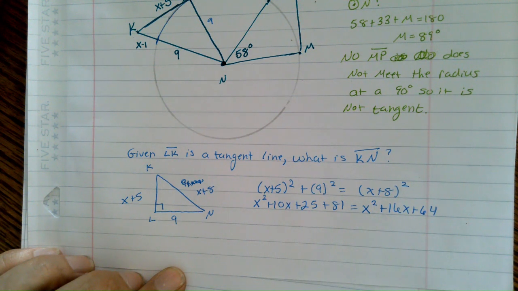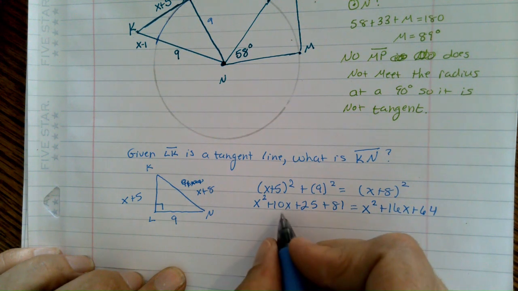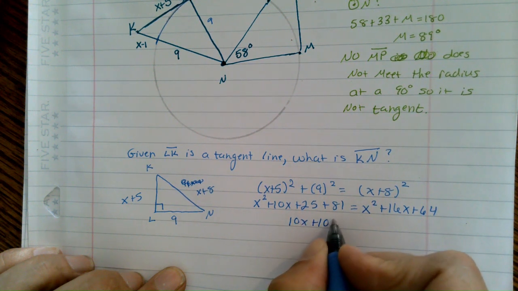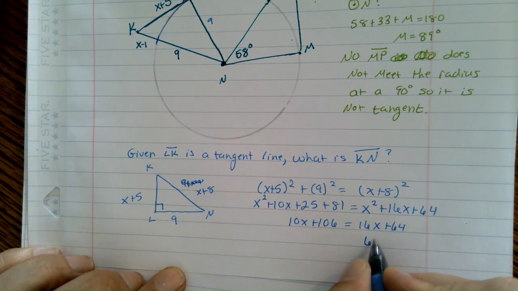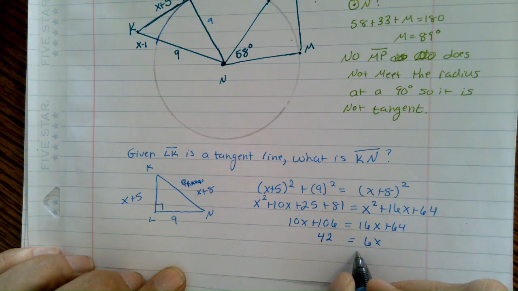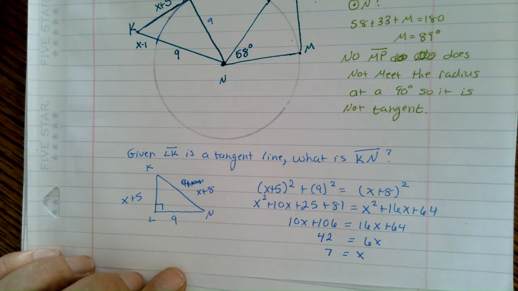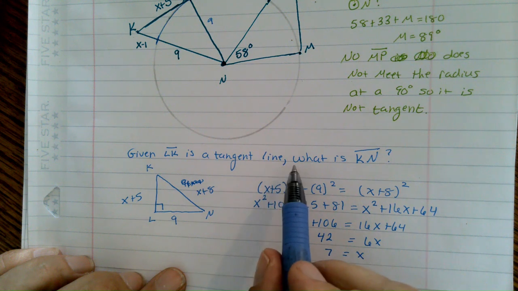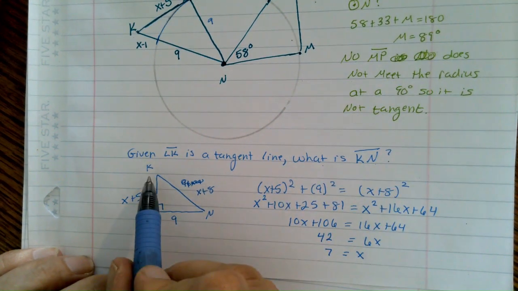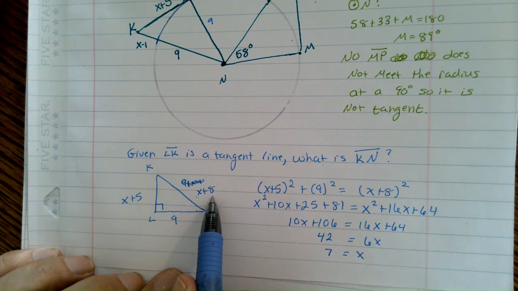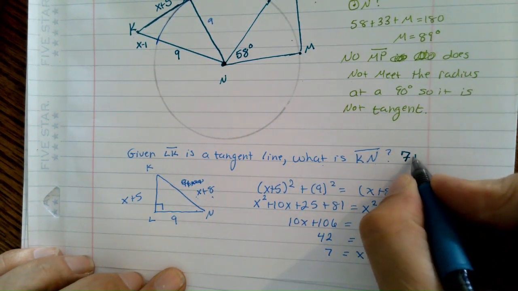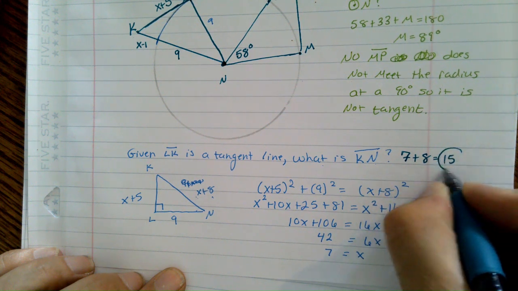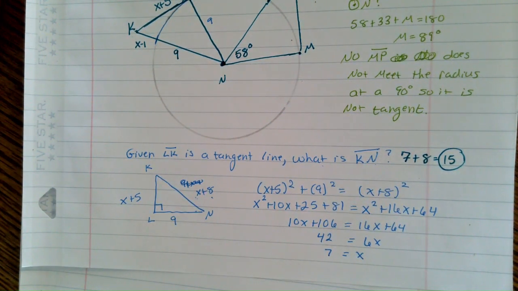When we subtract our x squareds from both sides, they cancel out. Here we'd have 10x plus 106 equals 16x plus 64. So that would give us 6x equals 42 and x equals 7. Did we answer the question? What is K to N? Well, K to N was going to be our x plus 8. So no, we haven't answered it. We only have x. So K to N is going to equal x plus 8, or 15. Which makes sense because it should be longer than the radius.